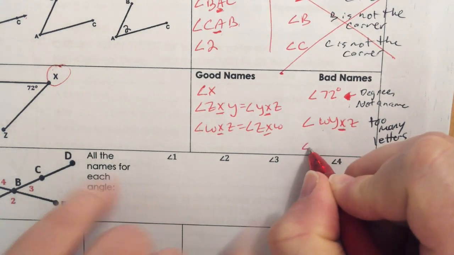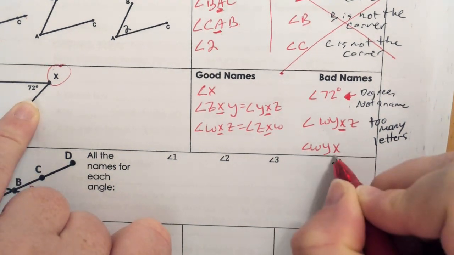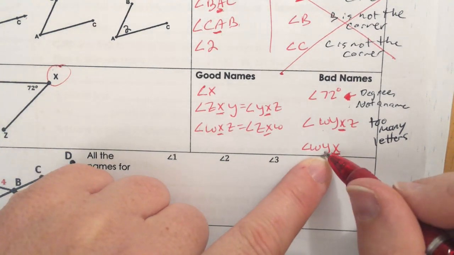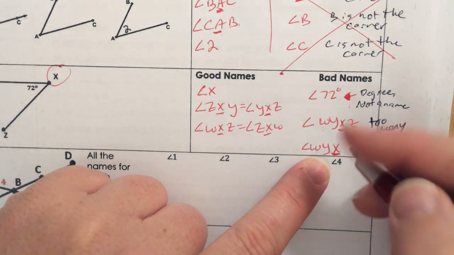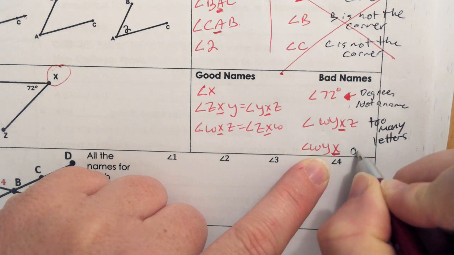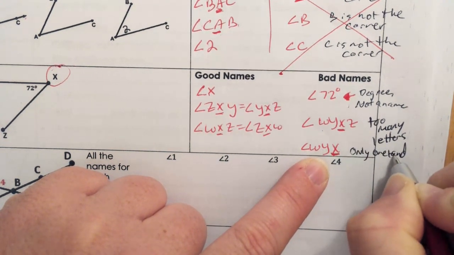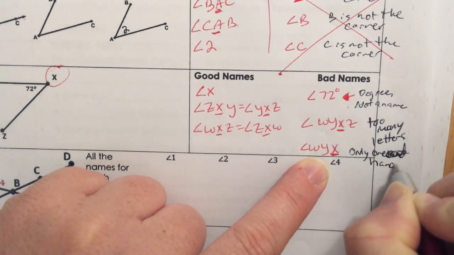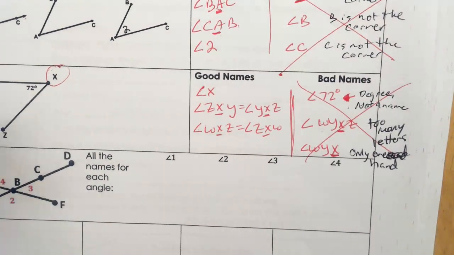And then we have another bad one, which would be WXY. X is supposed to be the center, but here's the problem: we don't have two hands. We're only talking about the one hand. Only one hand. So we only have one hand going on right here. Sorry, let's try it again. Hand.